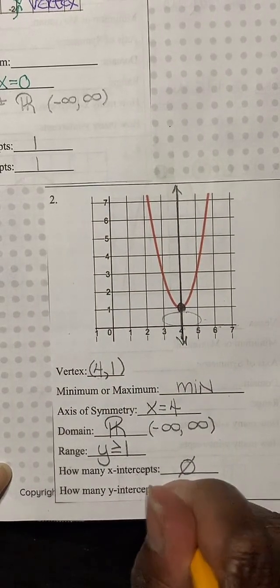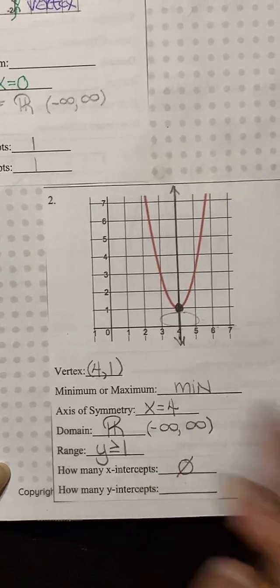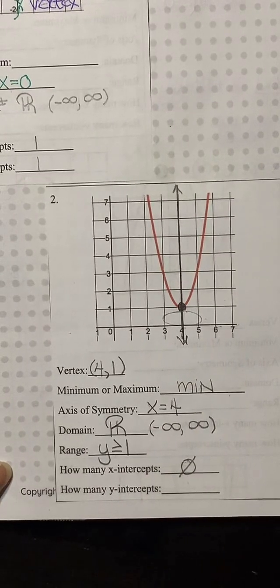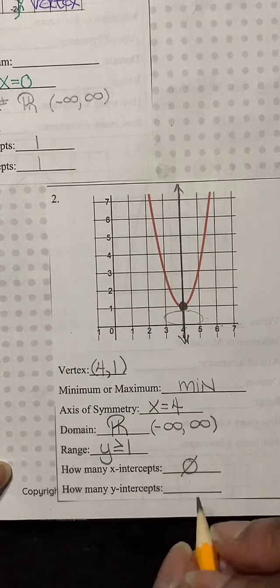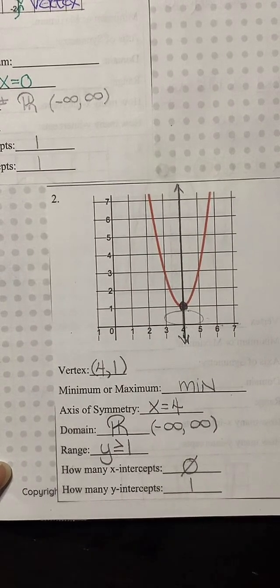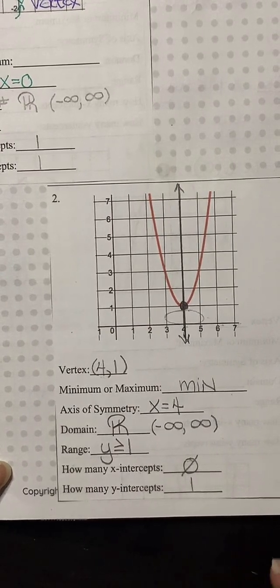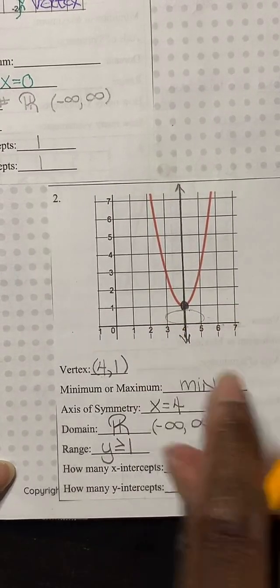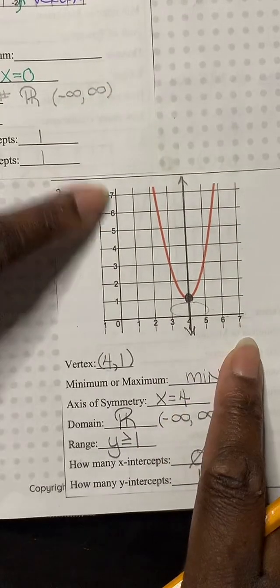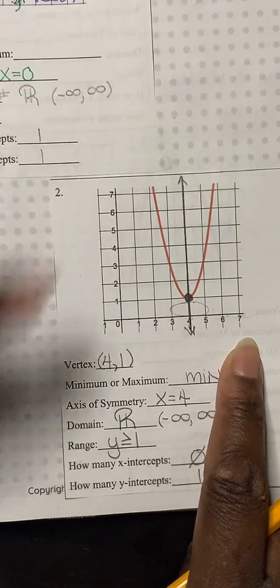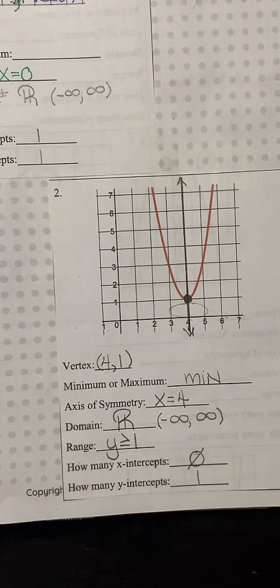But right now, I can't really go by that. But really, it should be 1. Because eventually, it's going to keep going up and out. So eventually, it will cross, especially when we deal with larger numbers.